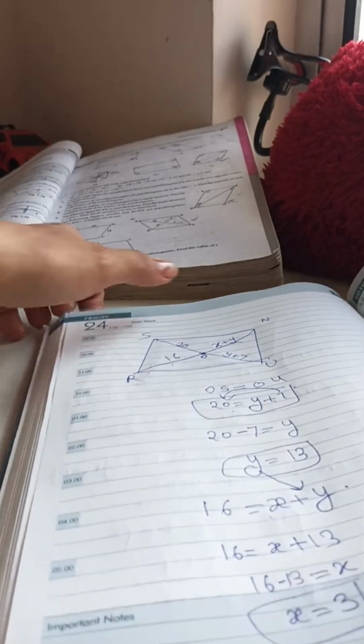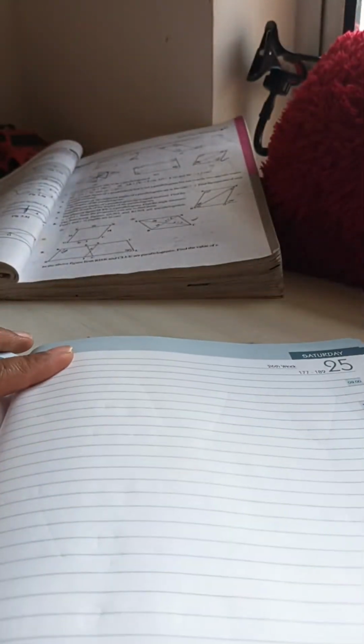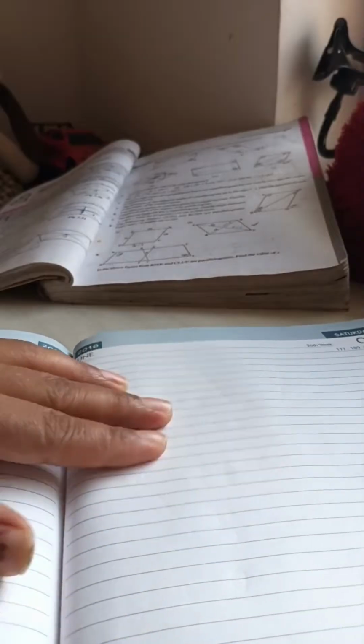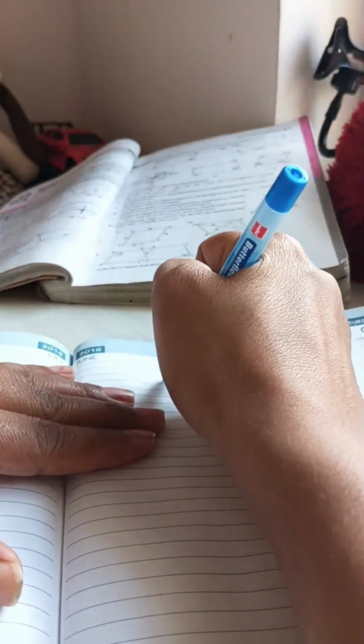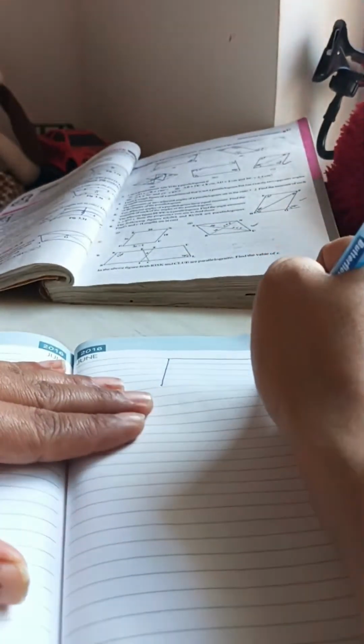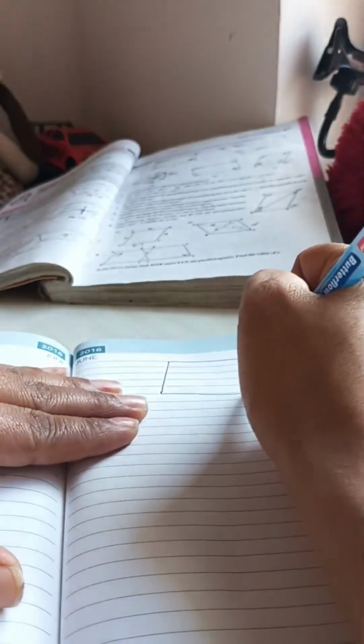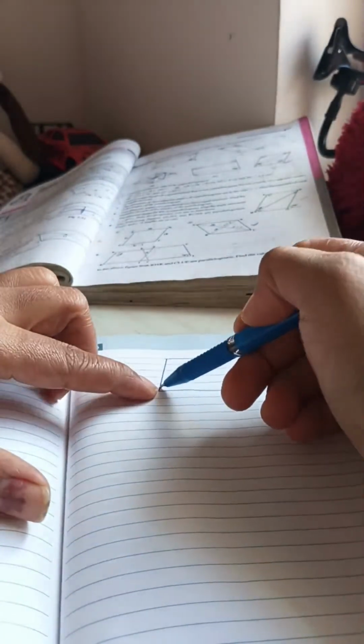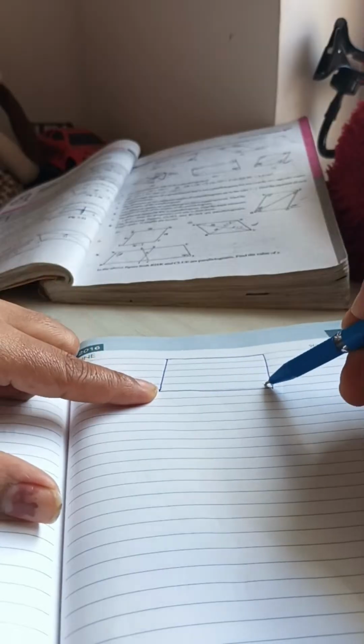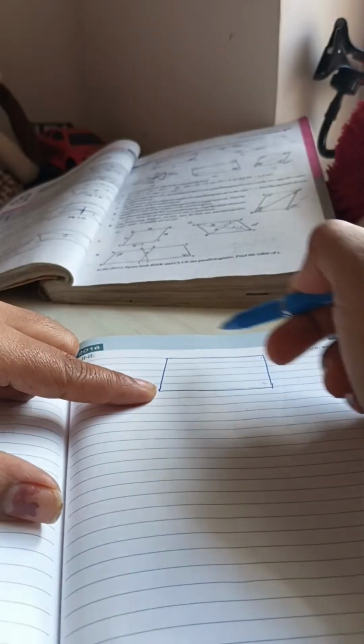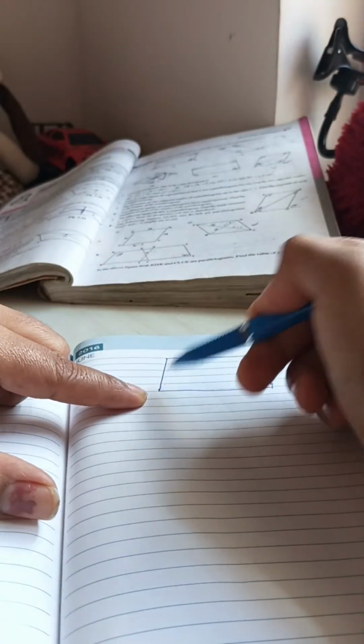Okay, now the next question: the adjacent angles of a parallelogram are in the ratio 2:3. You know what adjacent angles are? Any two nearby angles. These and these are two adjacent angles, and these and these are two adjacent angles.